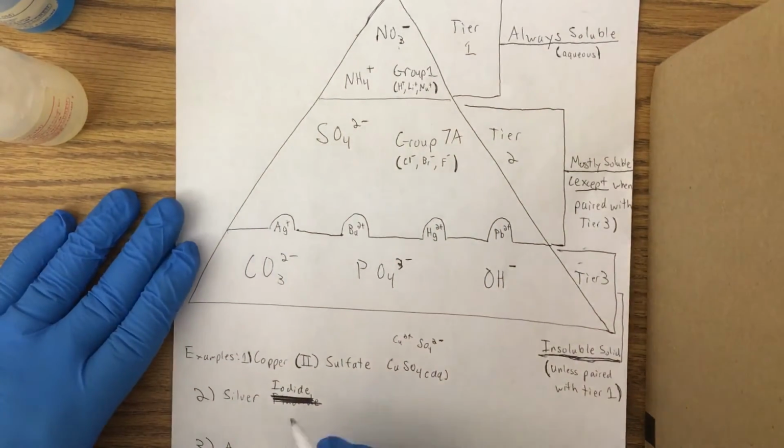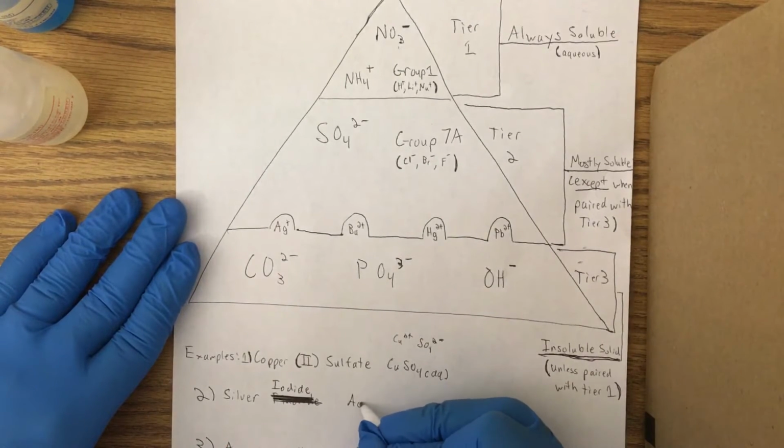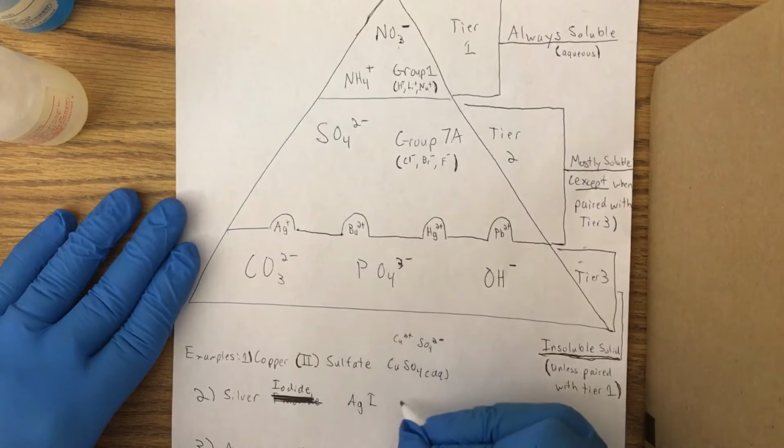Silver iodide, if we take a look at silver iodide, the chemical formula for that would be AgI. Ag takes a +1 charge.